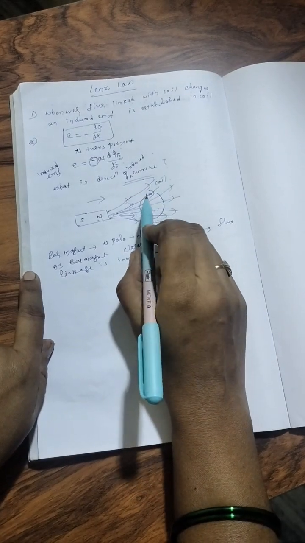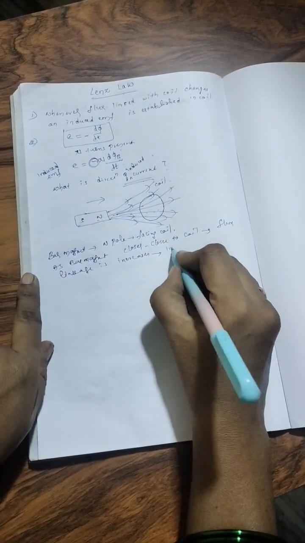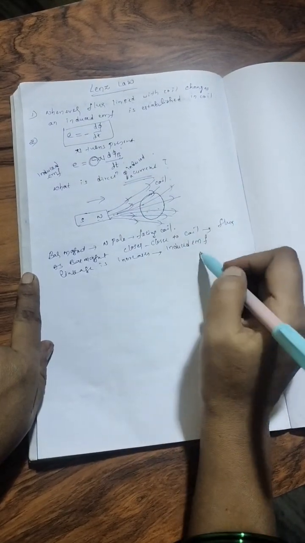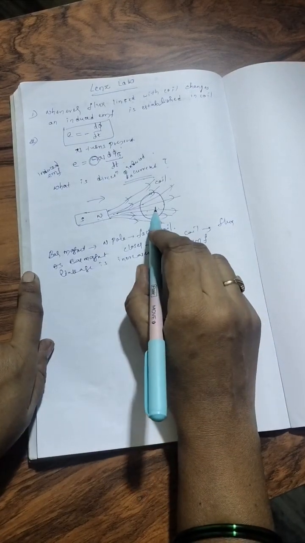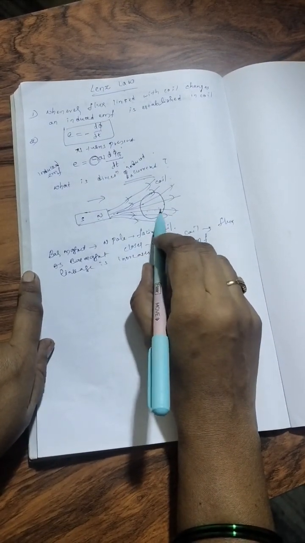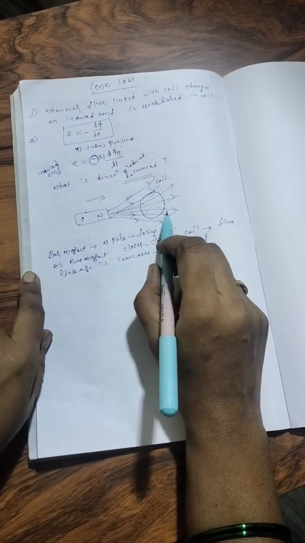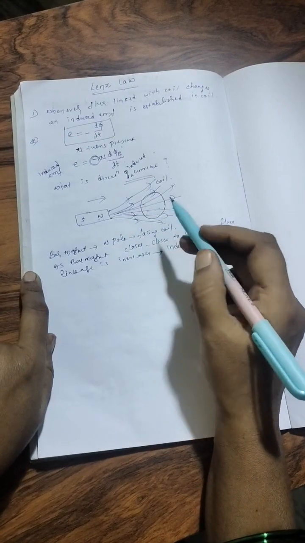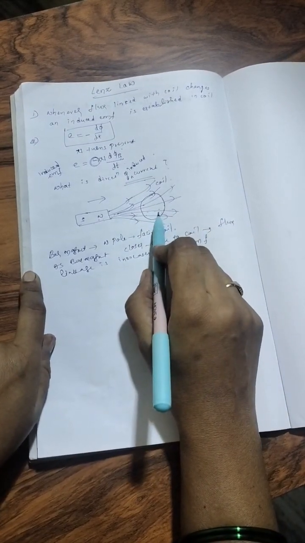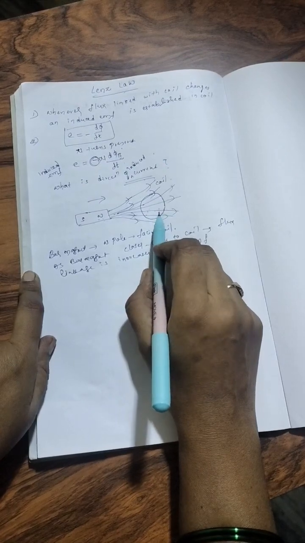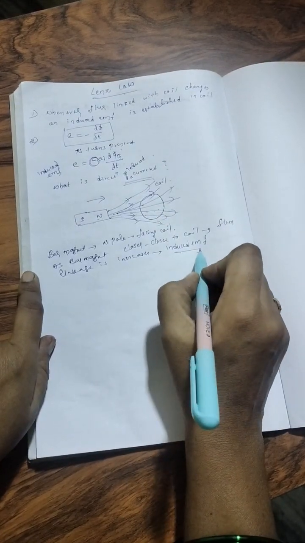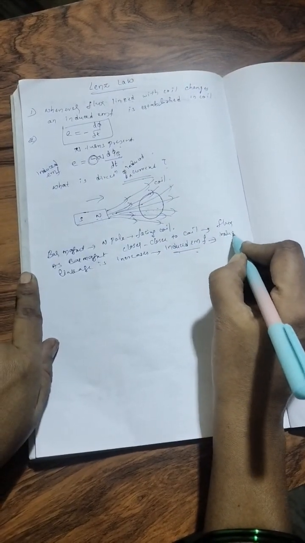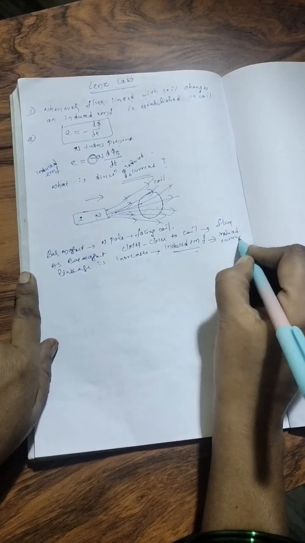This change in flux linked with the circuit produces an induced EMF in the coil. This is nothing but Faraday's law. Whenever there is a change in flux linkage, here meaning as you bring the bar magnet closer and closer, the linkage of flux with the coil keeps increasing, that change in flux linked with the coil produces an induced EMF. Induced EMF means an induced current is associated with it.